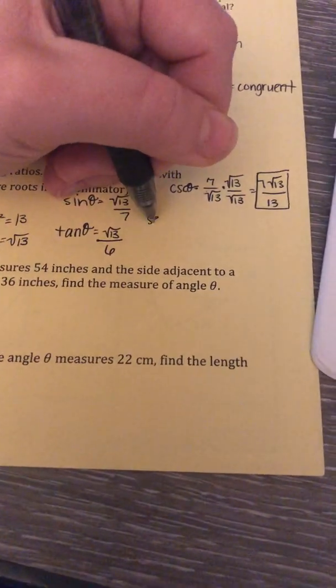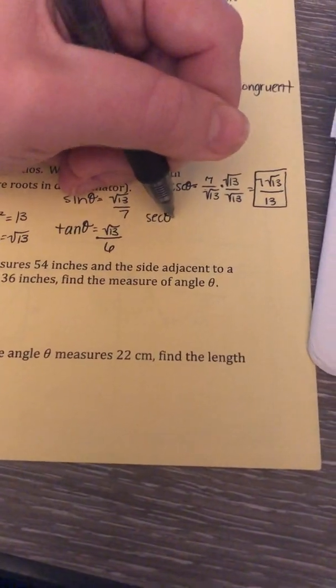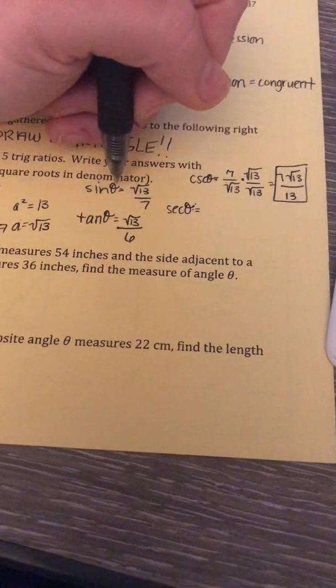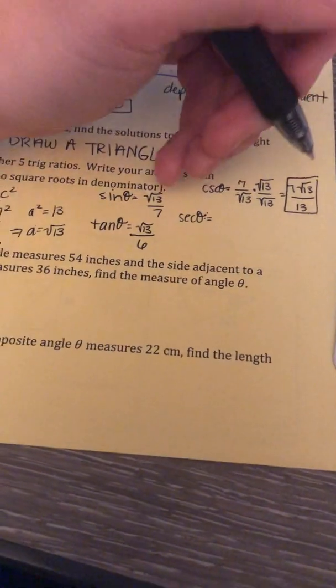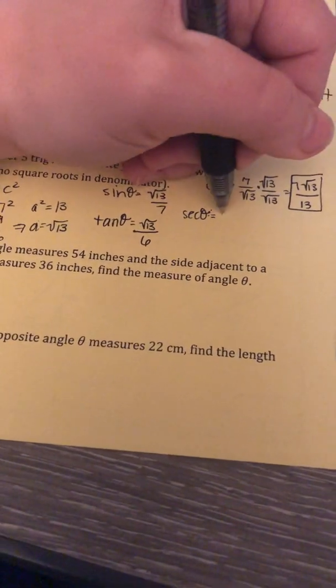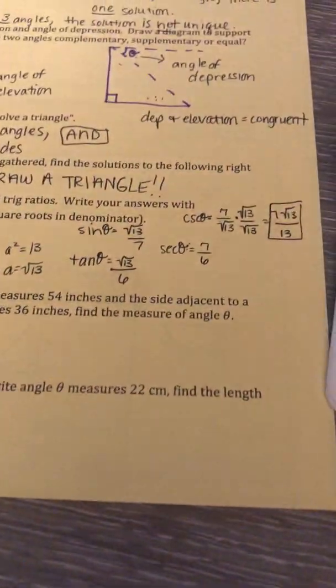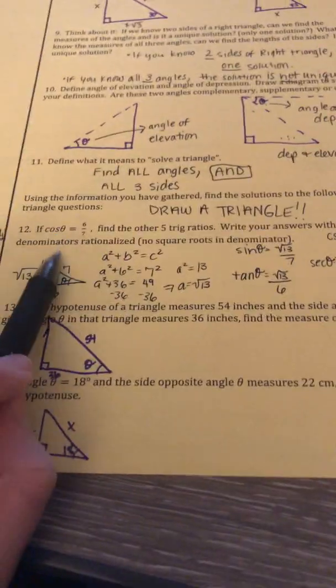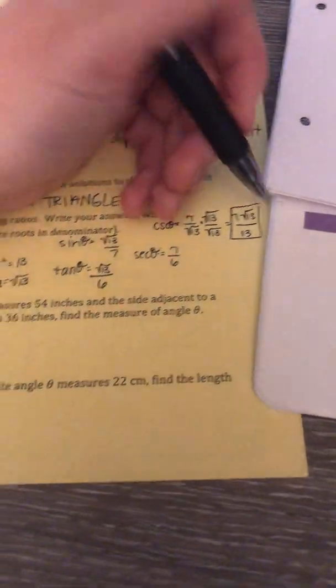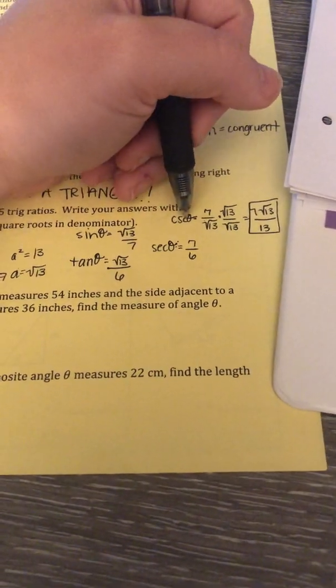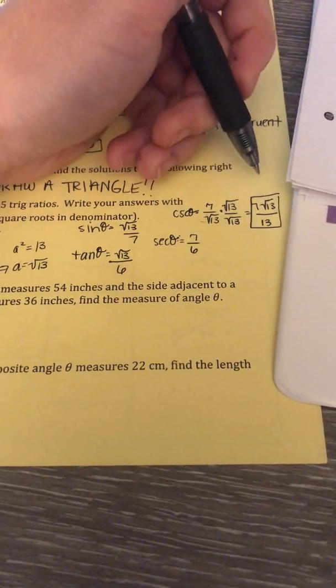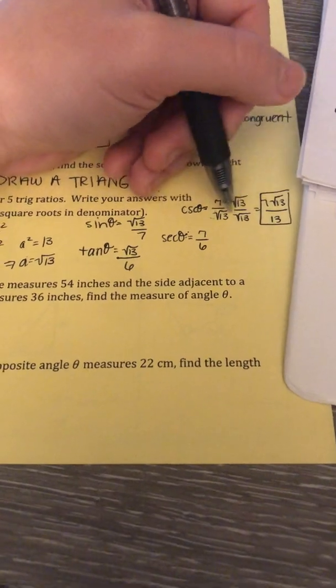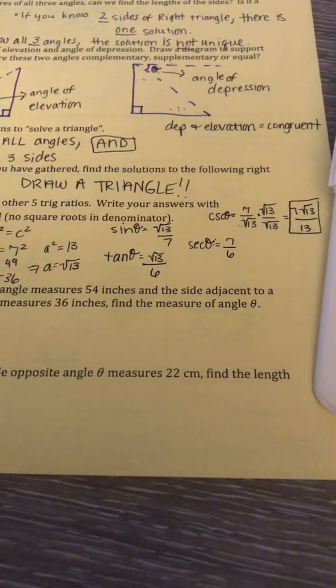All right, and then we have secant, which is going to end up being 7 over 6, because it is the reciprocal of cosine, so we just flip it there. We did the same thing with cosecant, however, we had to rationalize the denominator, so we ended up getting rid of the square root of 13 in the denominator.